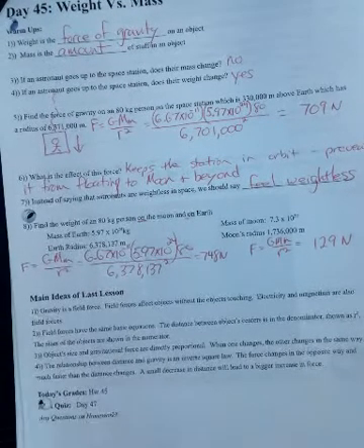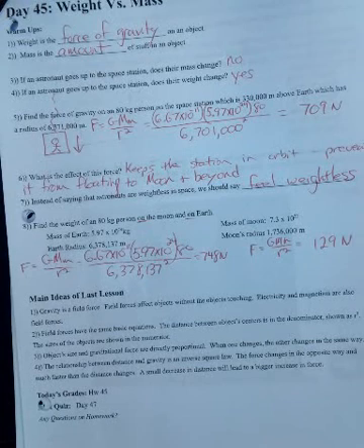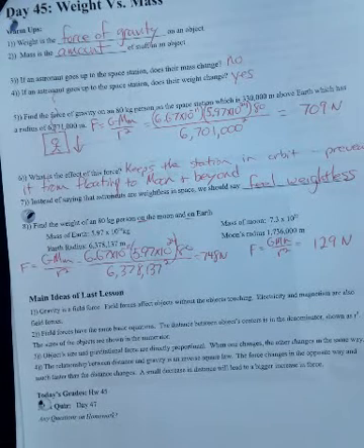Main ideas from last lesson. Gravity is a field force. Field forces affect objects without the objects touching. Electricity and magnetism are also field forces. Field forces have the same basic equations. The distance between the object centers is in the denominator, shown as r squared. The sizes of the objects are shown in the numerator.